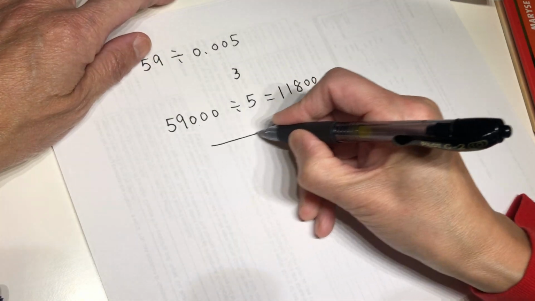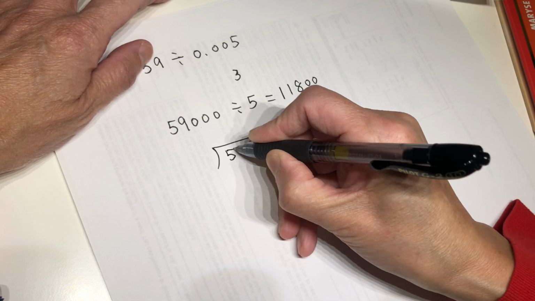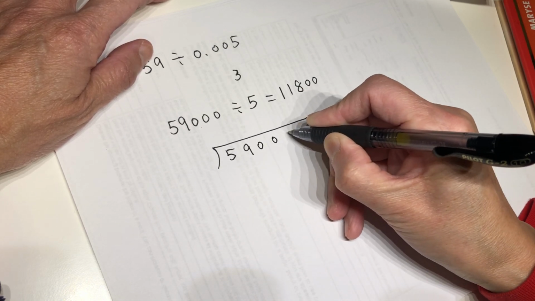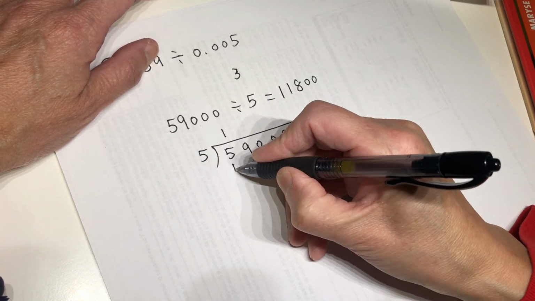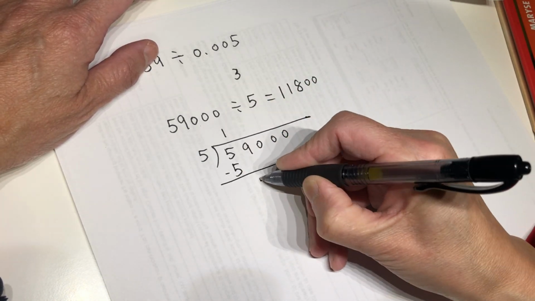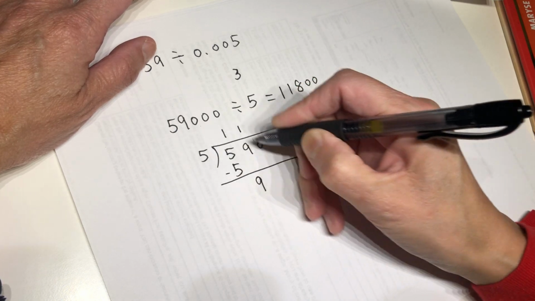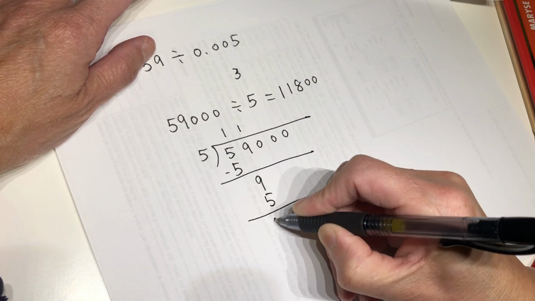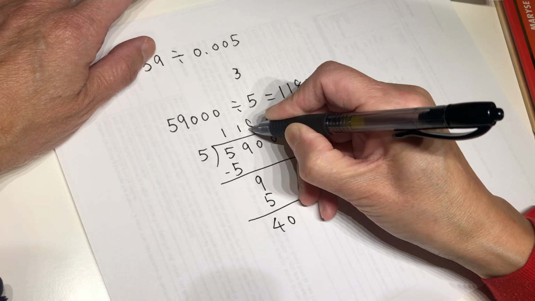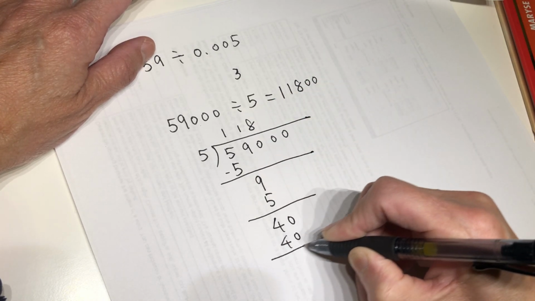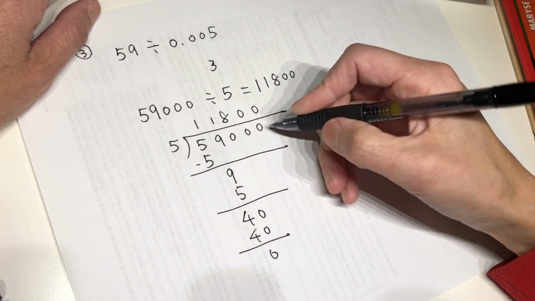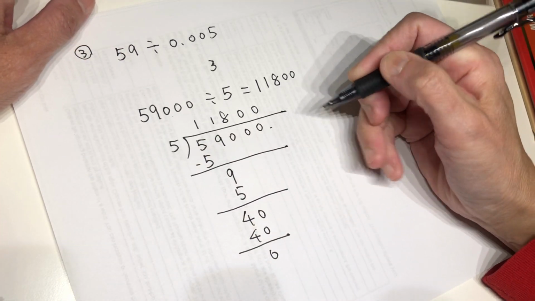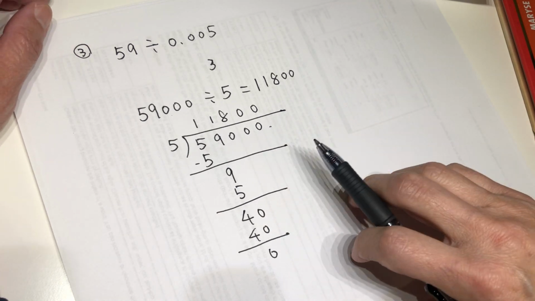If you do not believe me, I will write the long division, because I do this all the time, so I kind of know it. 0, 0, copy it down. Because the decimal point is here, we do not need to write it, right?